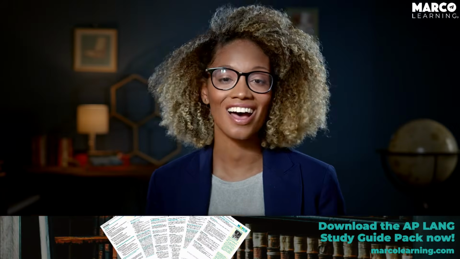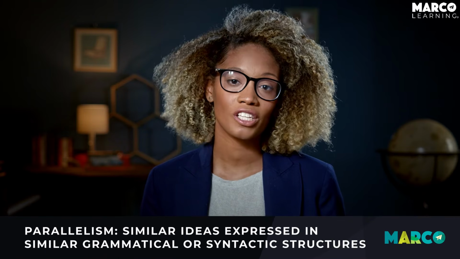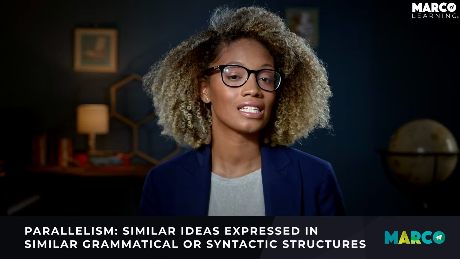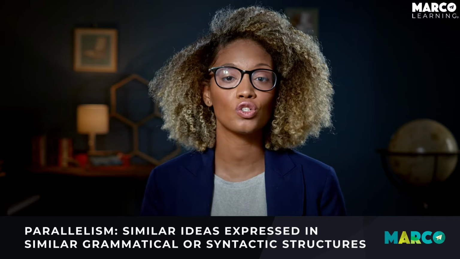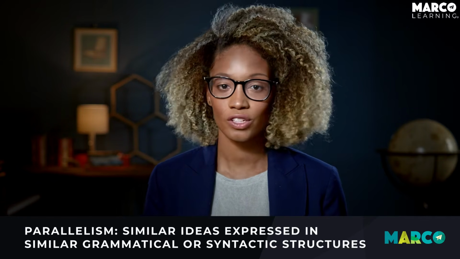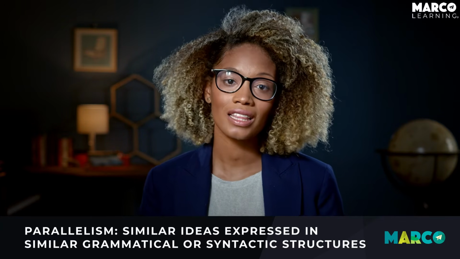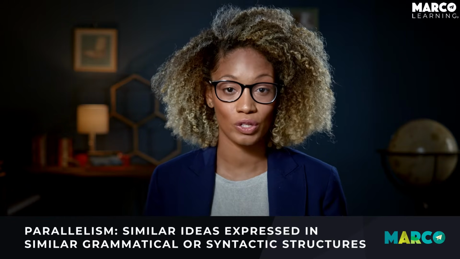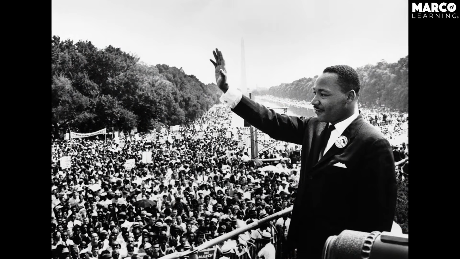Another rhetorical choice that relates to the structure of a work is parallelism. Parallelism is about expressing similar ideas in similar grammatical or syntactic structures. A speaker may choose to use parallel structure to emphasize that 2 or more ideas have the same level of importance, or to highlight the similarities and differences between 2 or more things. Parallelism runs throughout Martin Luther King Jr.'s "I Have a Dream" speech. Let's take a look at the following example.